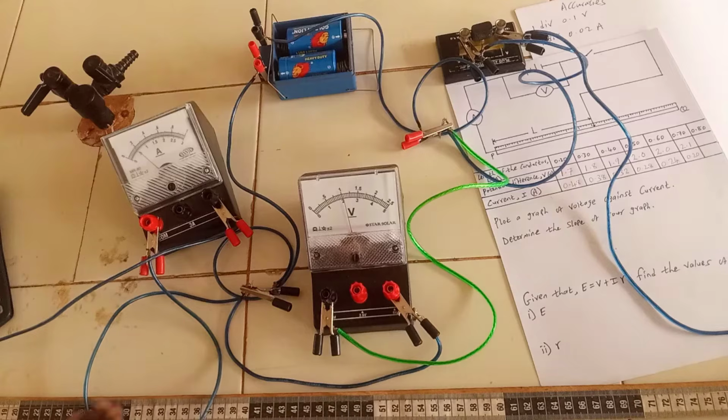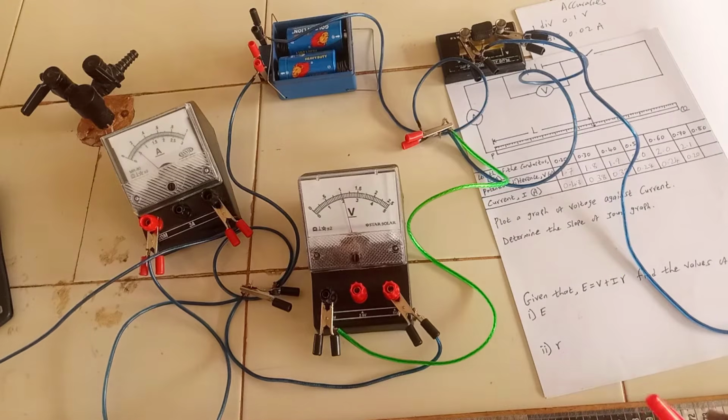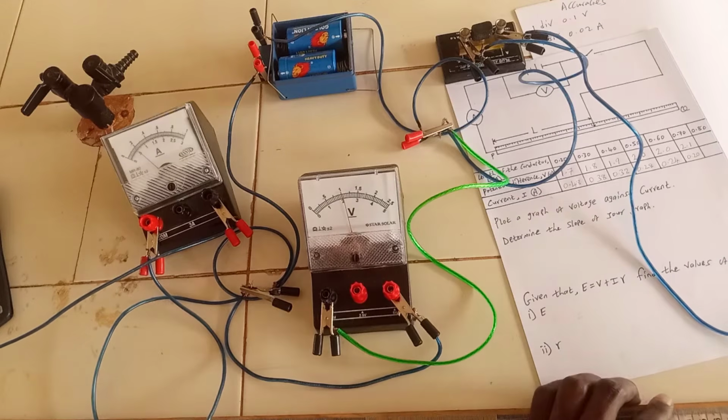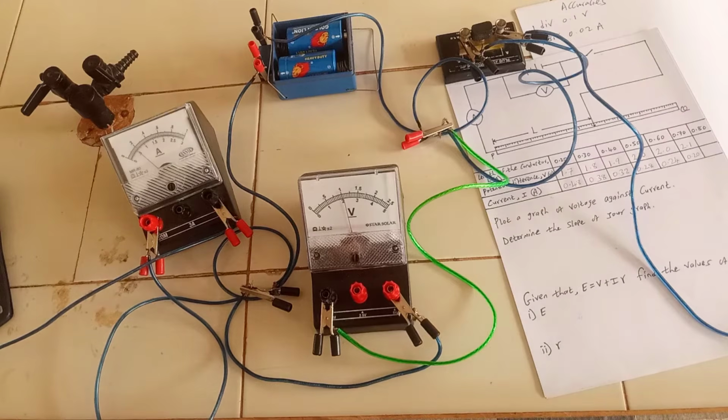So we have it at 80 there. For the voltmeter, it is still at 2.1, almost heading to 2.2.